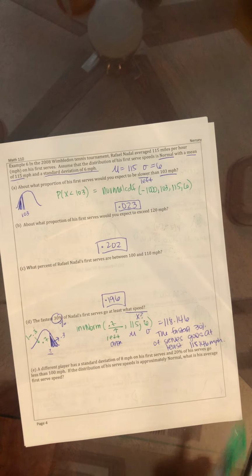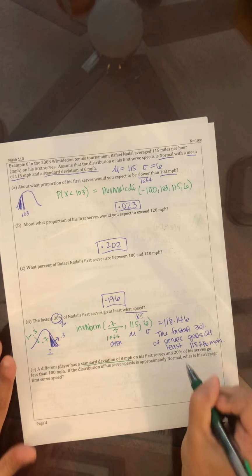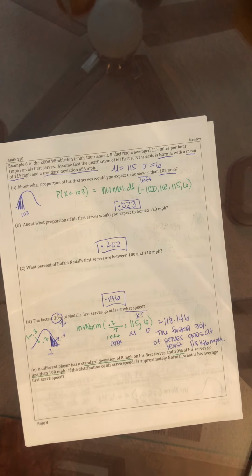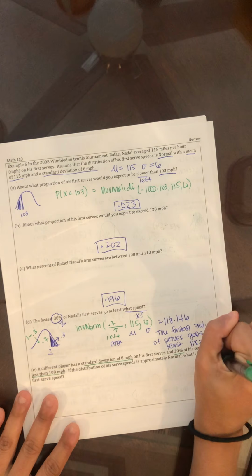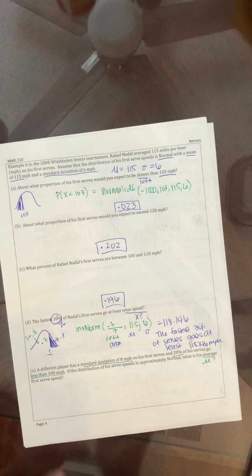Okay, our last question. It says a different player has a standard deviation of 8 miles per hour on his first serve, and 20% of his serves go at less than 100 miles per hour. If the distribution of his serve speeds is approximately normal, what is his average first serve speed? So this time I'm asking, what is his mean? Okay, so this one's a little tricky actually. So we're going to go ahead and draw it out real quick.